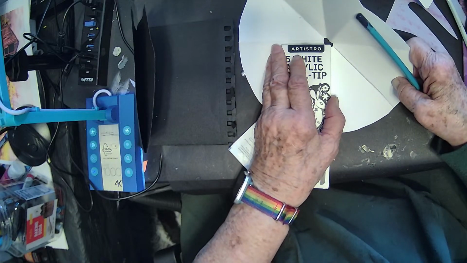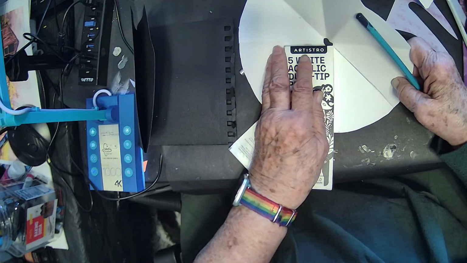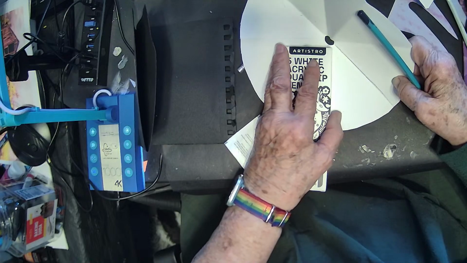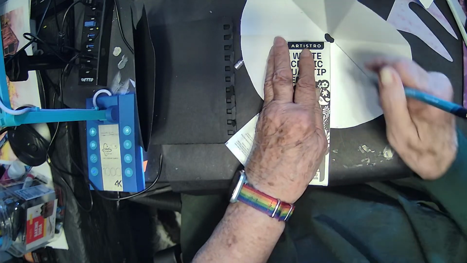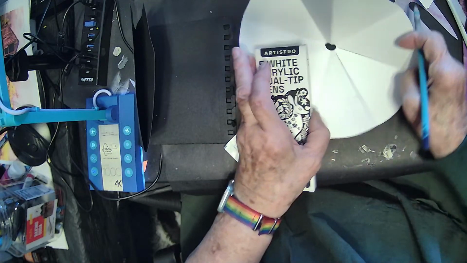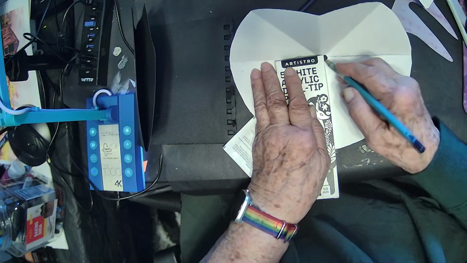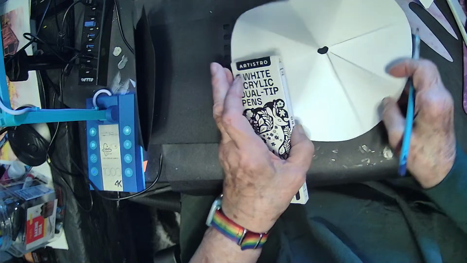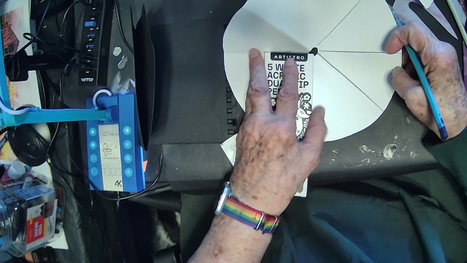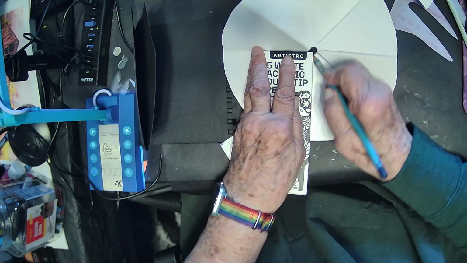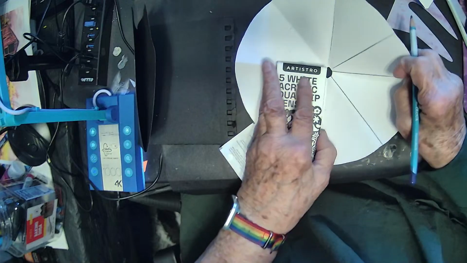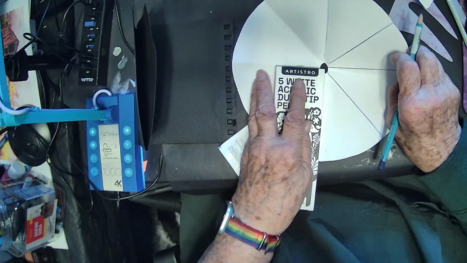Now some mandalas are not created like this with this many sections. You can do a mandala with 4 sections, 16 sections, whatever you want. It's your mandala. And I think what it does is it gives us time to be calm.